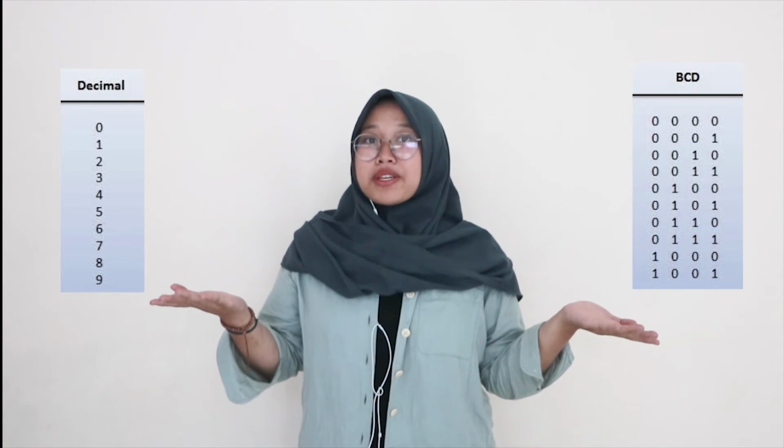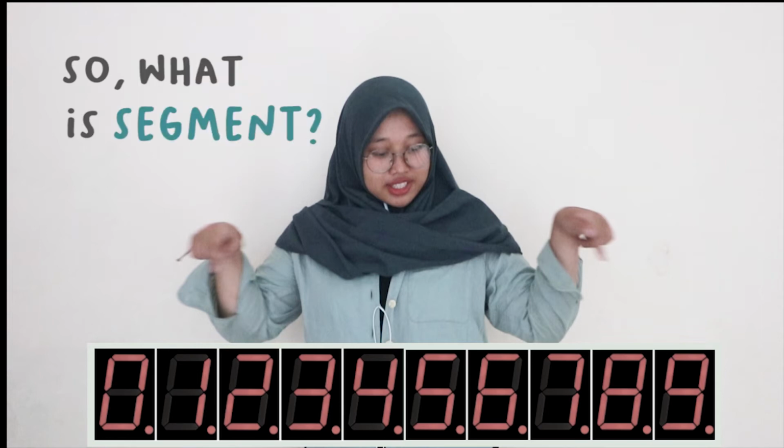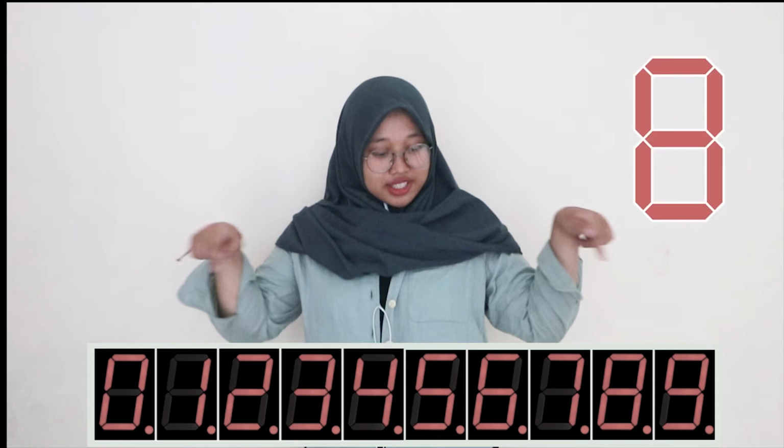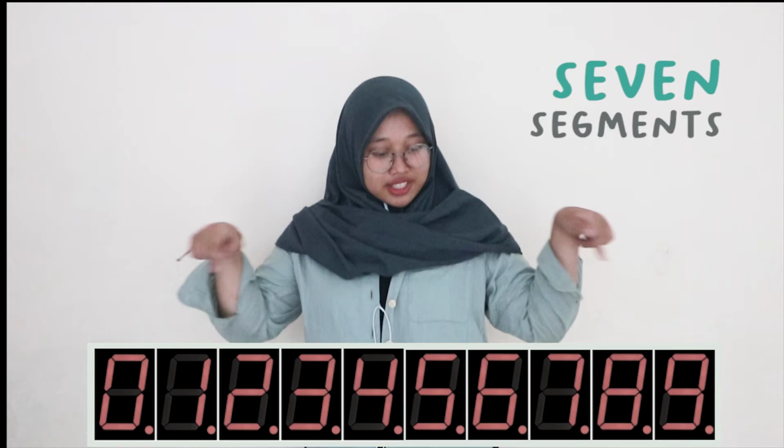A BCD decoder to 7 segments is an electronic circuit that converts BCD code into decimal numbers that can be seen visually. This is the illustration of the BCD decoder to 7 segments. There are 9 segments. Why not call it 9 segments? So, what is a segment? A segment is an LED or LCD that is used to represent characters like A, B, C, D, E, F, G. There are 7 segments, so that's why it's called 7 segments.